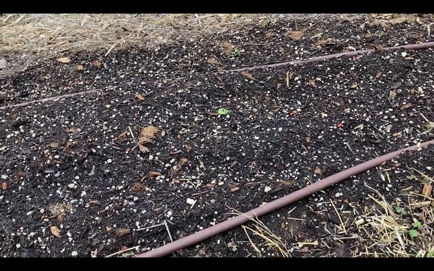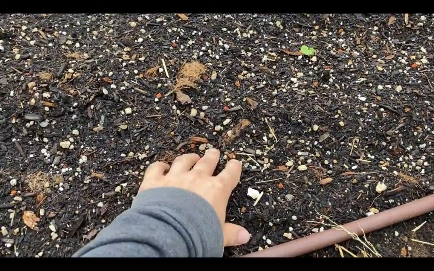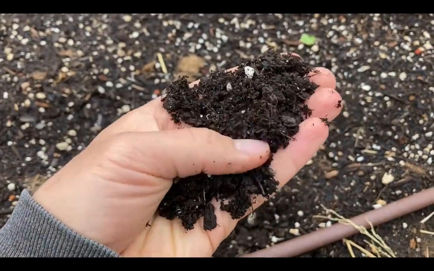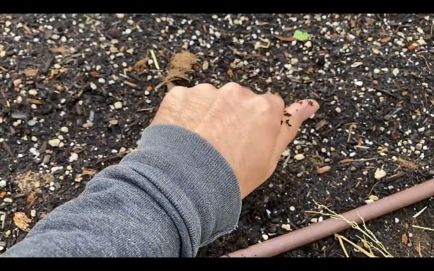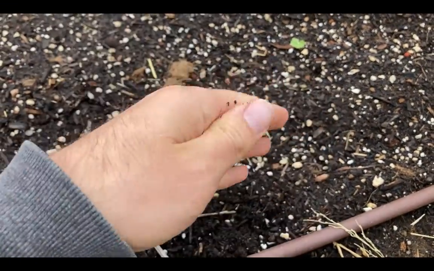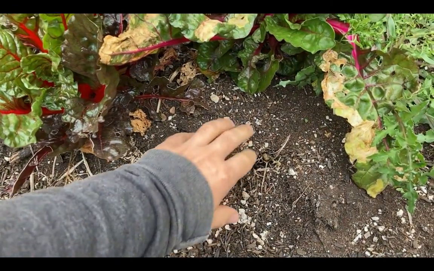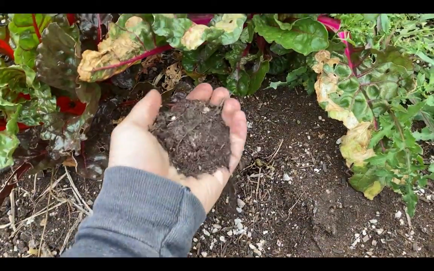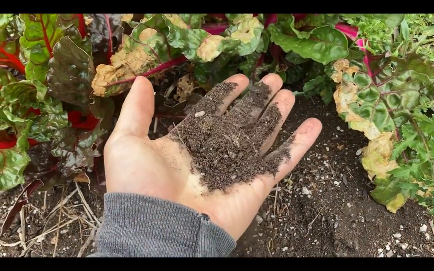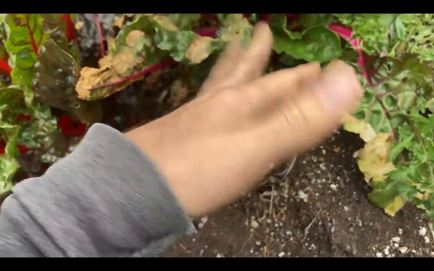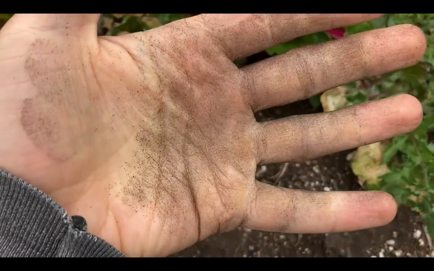So when you're looking at your soil, you really just want to touch it and say, does it feel moist? Does it look moist? Is it a darker color like this soil? Or does it feel really dry and sand-like? And it's typically going to be a lighter color like this soil. And pretty quickly you'll start to be able to tell the difference.